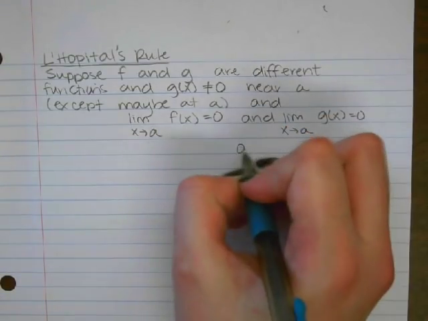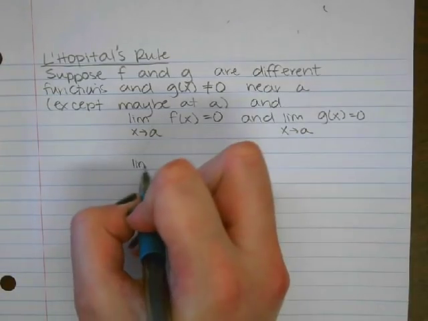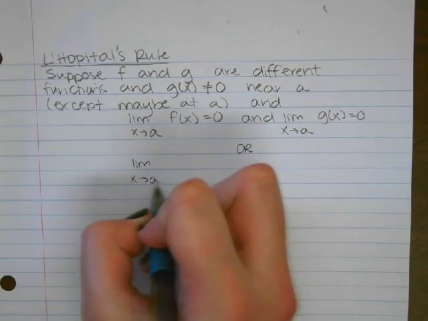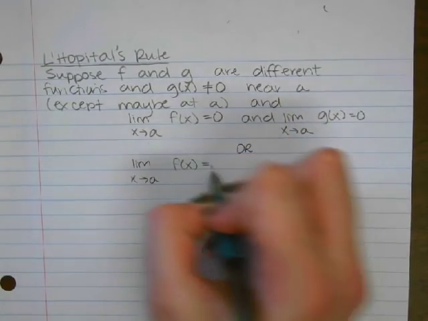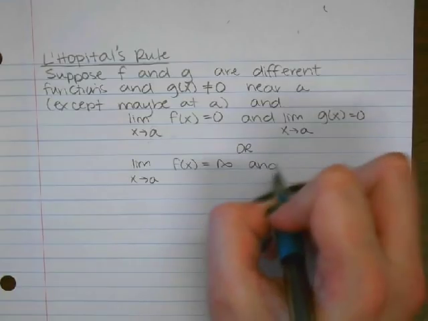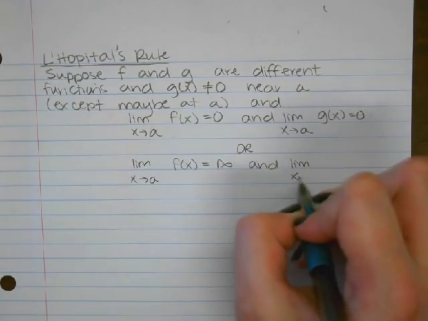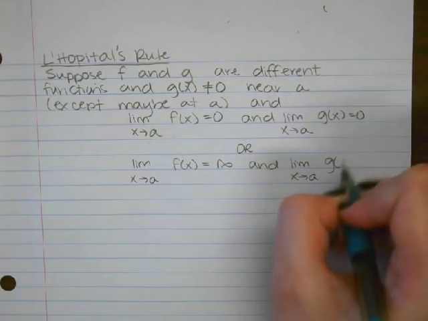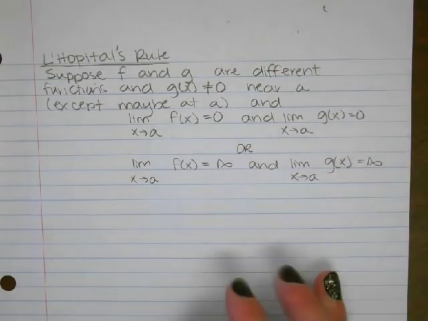Or the other form is the limit as x approaches a of f of x equals infinity, and the limit as x approaches a of g of x equals infinity.